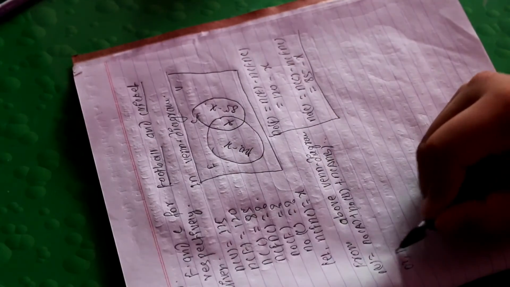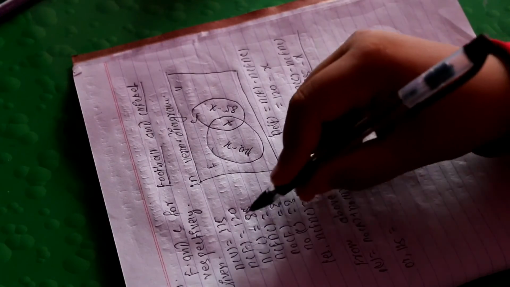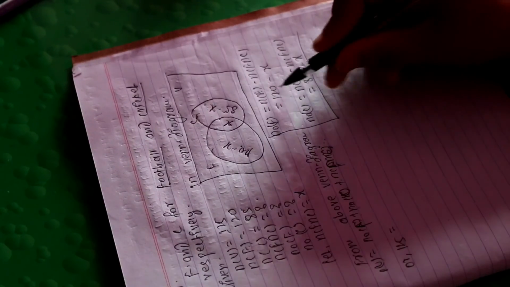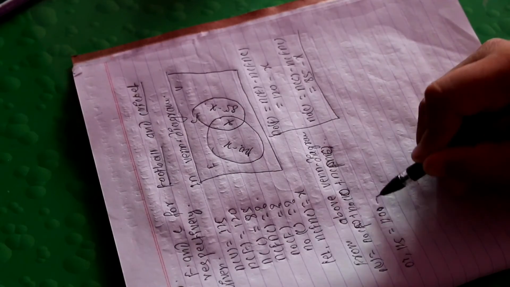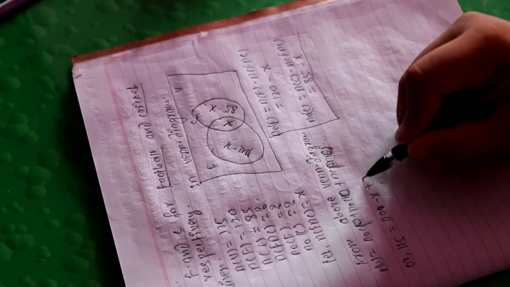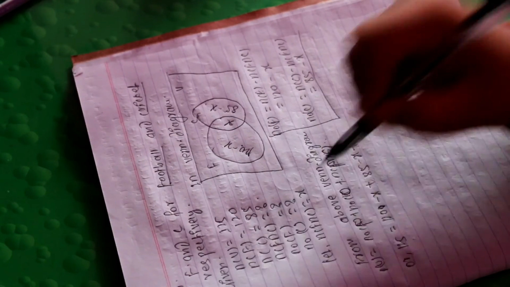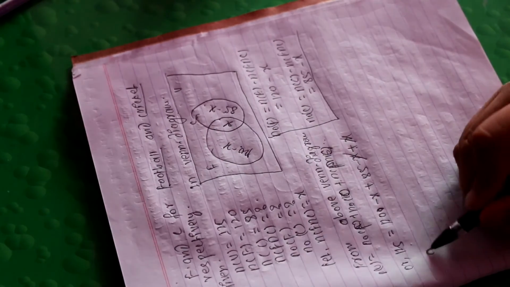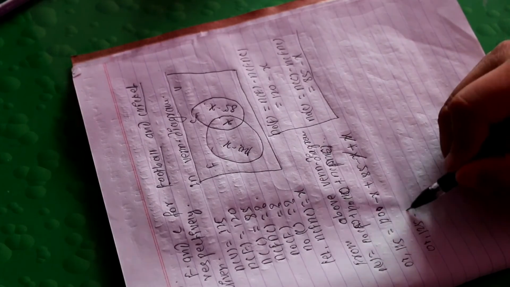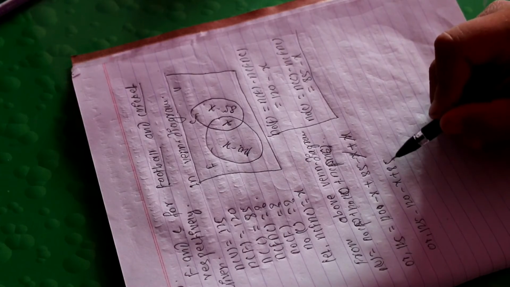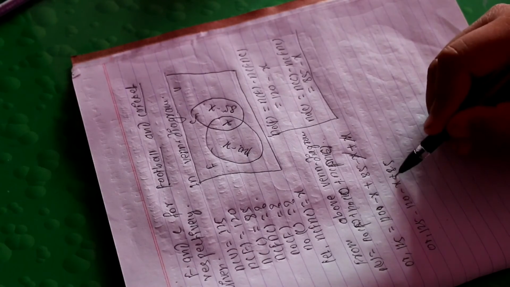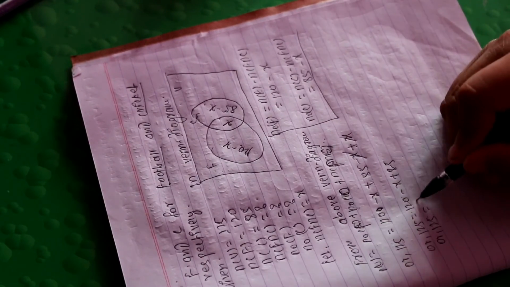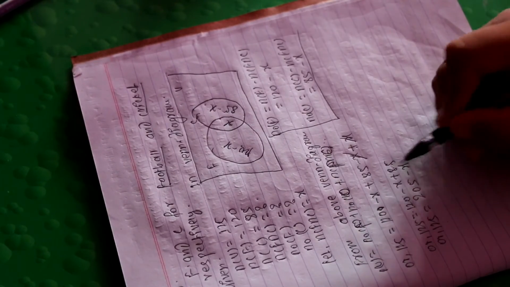n(U) is 125. Sorry, here it is football and cricket. n(only F) is 120 minus X, plus n(only C), which is 85 minus X, and n(F intersection C) is X. Look friends, in front of this X is positive and in front of the other X is negative, so positive and negative cancel. 125 equals the rest of the numbers, 120 plus 85, both positive, so they are added. 125 equals 205 minus X.